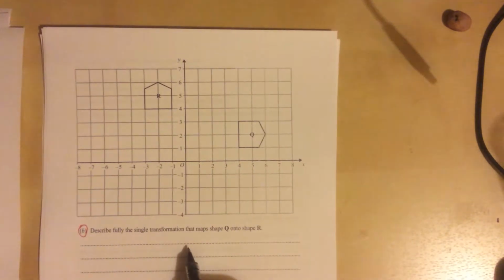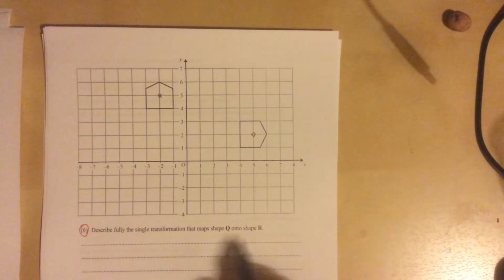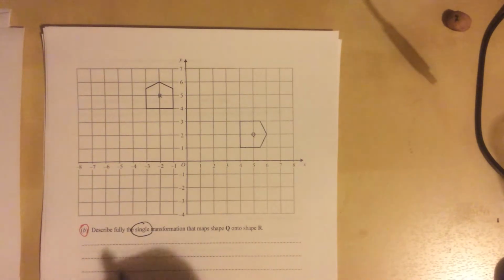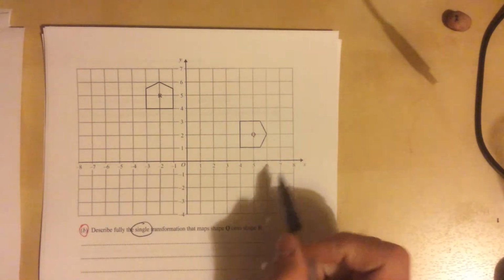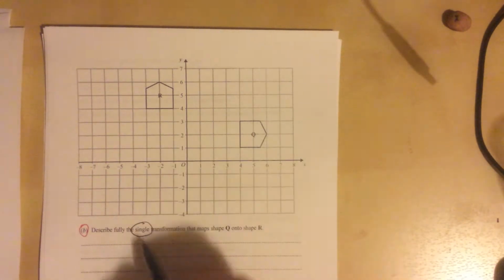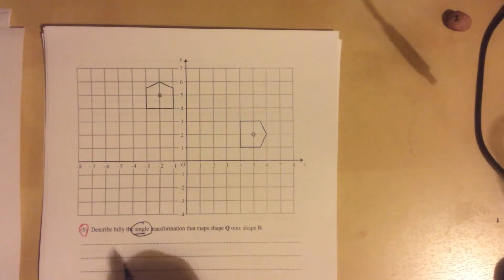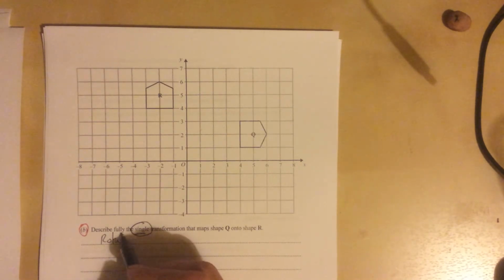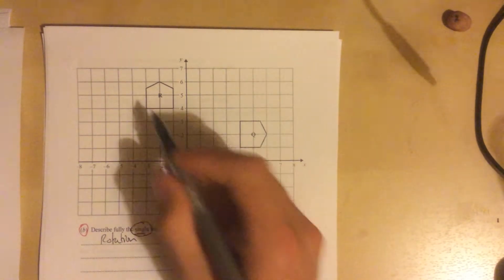Now, describe fully the single transformation that maps Q onto R. Now, the mistake that a lot of people are making here is this word single. Some people were saying, well, we do a rotation and then a translation. Now that would work apart from this word single. It's got to be only one transformation that maps Q onto R. So the first thing is that it's going to be a rotation to get Q onto R.